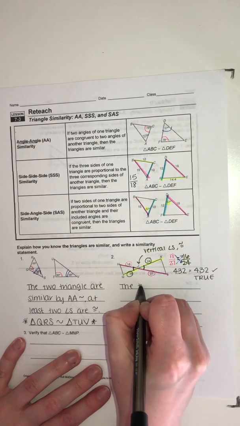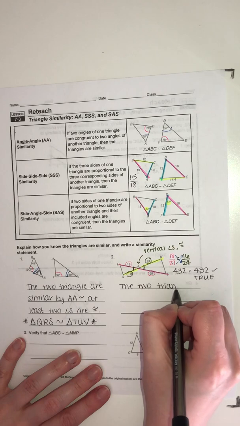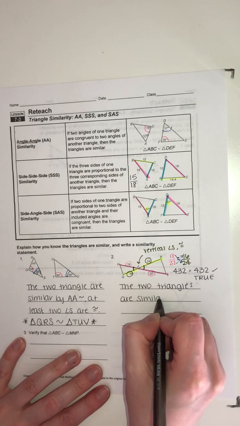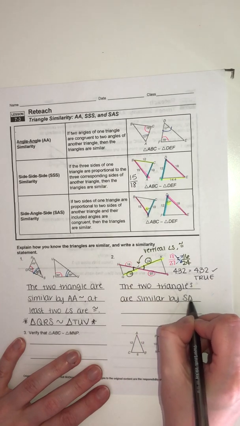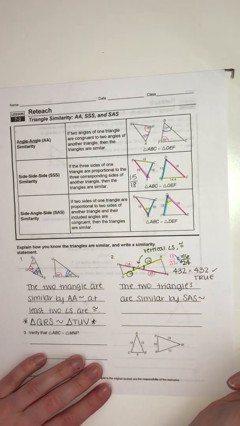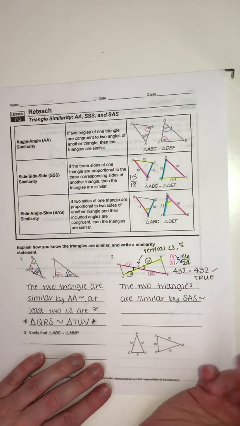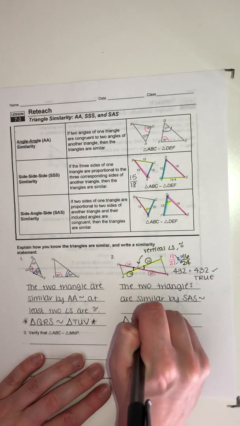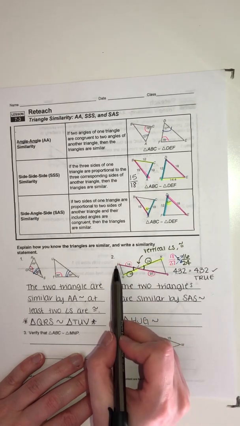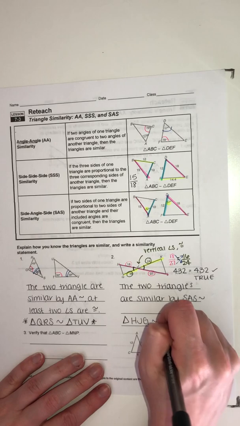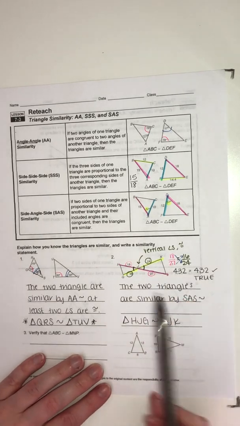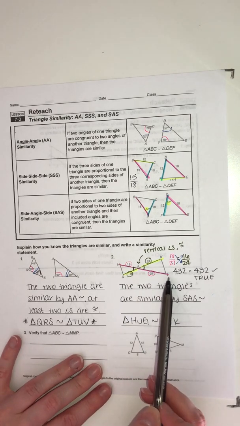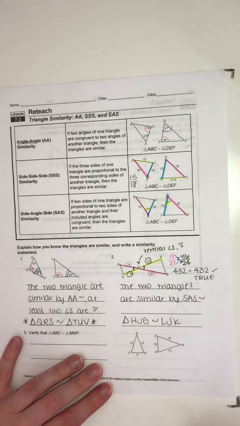So the two triangles are similar by side angle side similarity. And don't forget, we need to write the similarity statement. So we need that triangle HJG is going to be similar to LJK. See how I lined up the pink sides together? So I went from the H first to the J to the G. Also, again, the pink side, the L to the J to the K.